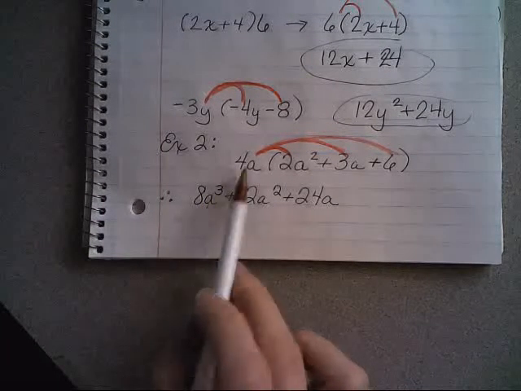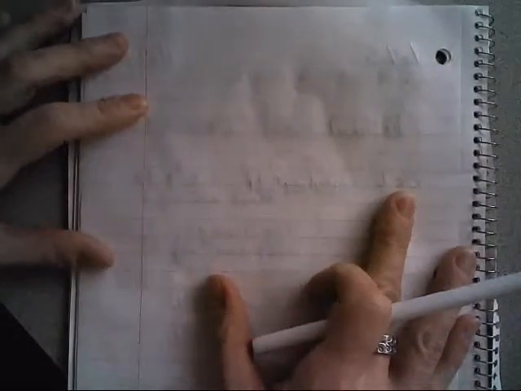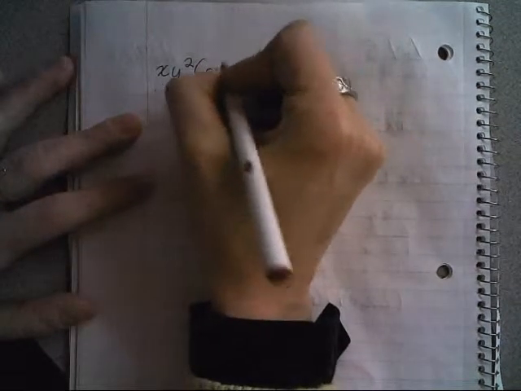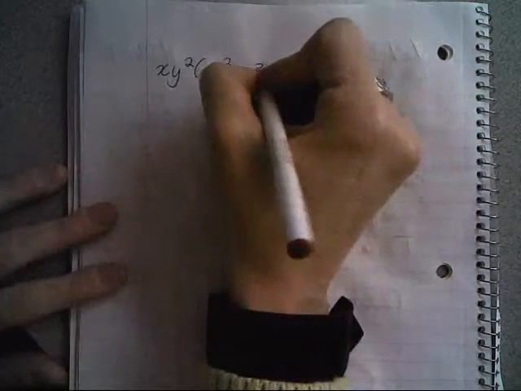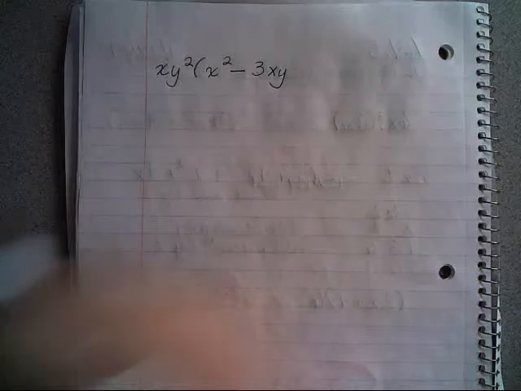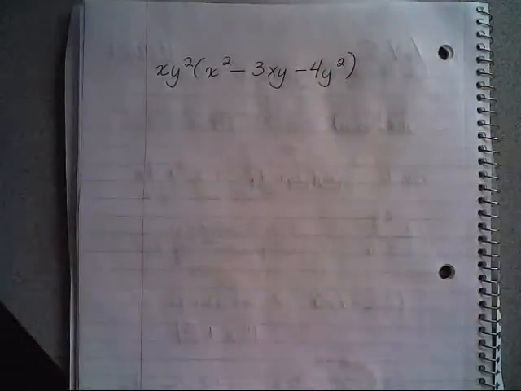Now, I only had one variable, the a's, but what if you had more variables? Let's look at this. xy squared multiplied by x squared minus 3xy minus 4y squared. What if I gave you that?